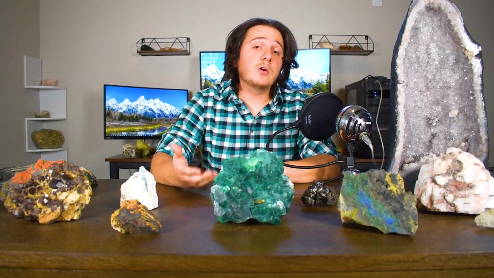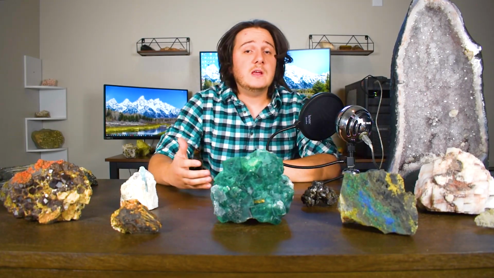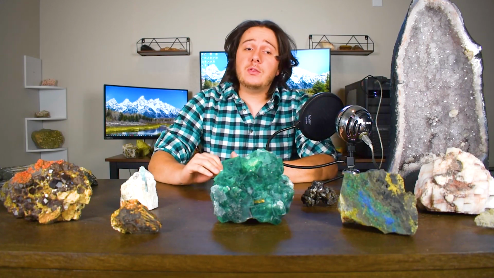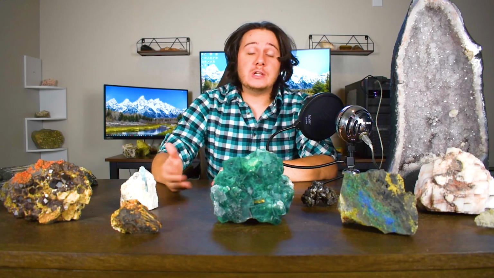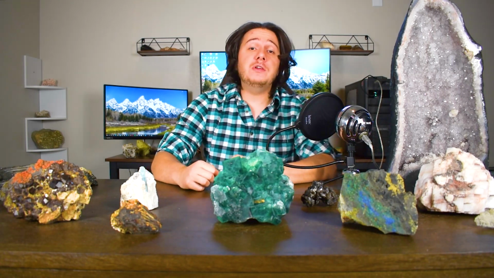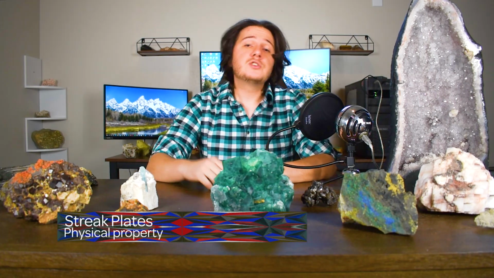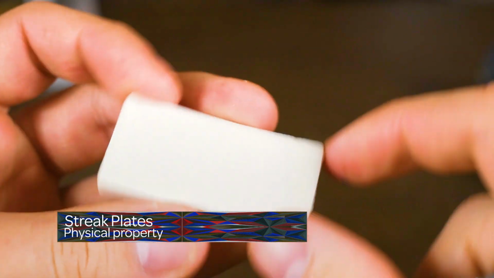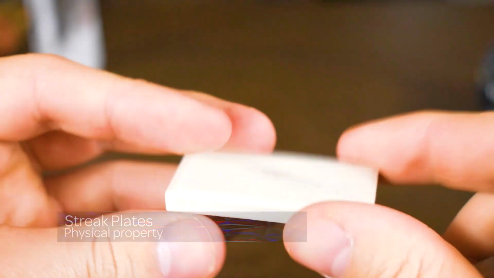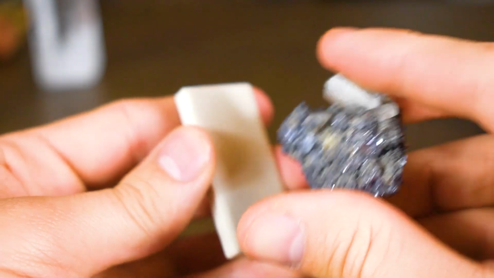Now, since the Mohs hardness scale goes from 1 to 10, there is actually another test that takes advantage of hardness to test another physical property, and these are what's known as streak plates. Streak plates have a hardness of 7, so that means that any mineral that is above the hardness of 7 will not be scratched by these streak plates.